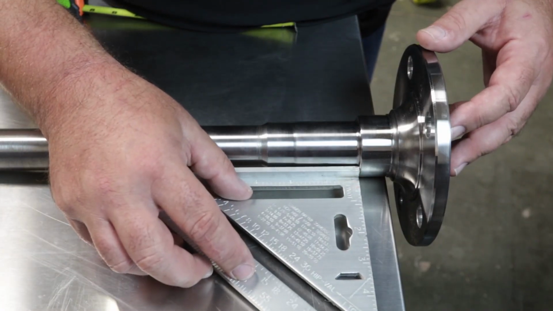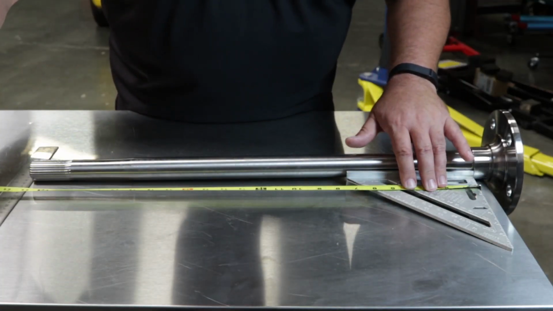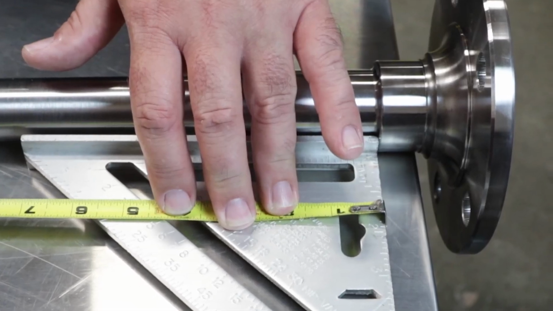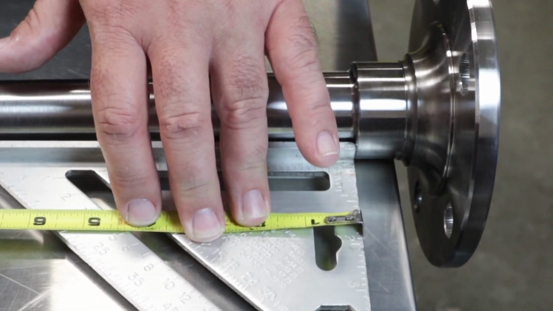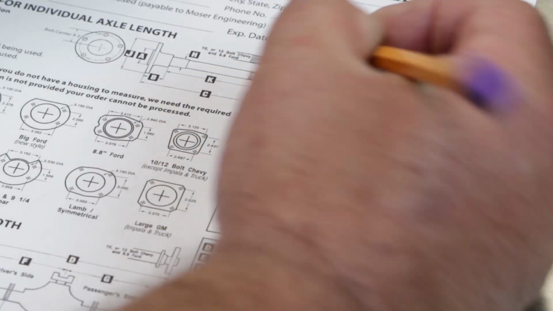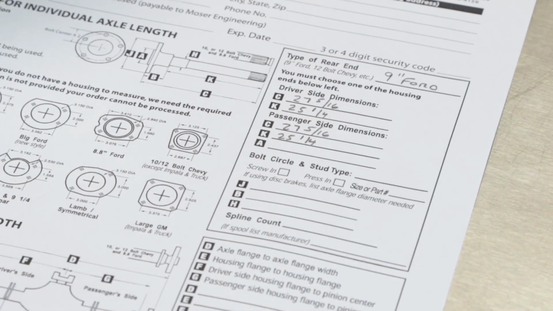Next, measure from the inner edge of the bearing stop to the end of the axle shaft using the straight edge or square, again to ensure accuracy. Be sure to measure from the bearing stop itself, not the radius edge. This can cause your measurement to vary by as much as a 1/16 of an inch. This is dimension K on the order form. Repeat the process of measuring C and K on the other axle and write them down on the order form as well.